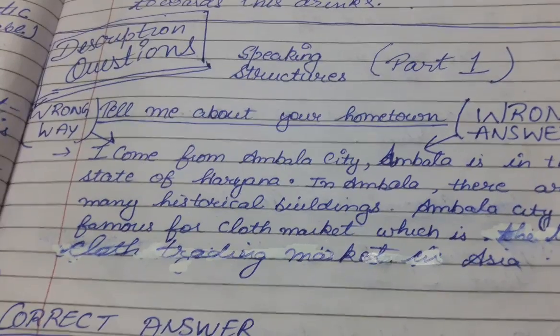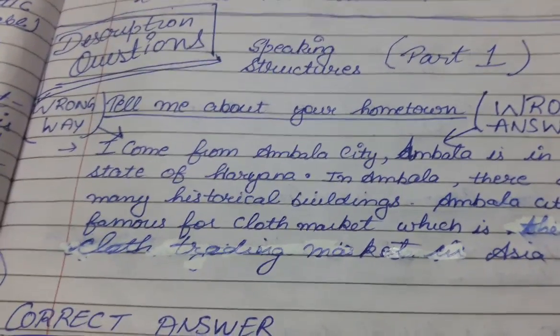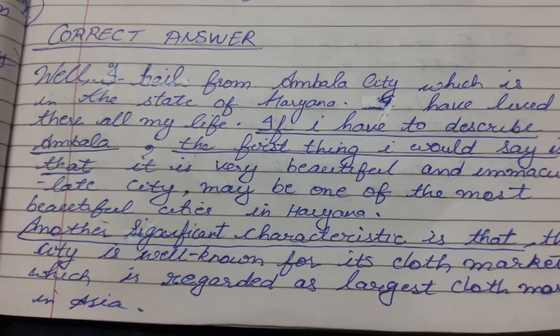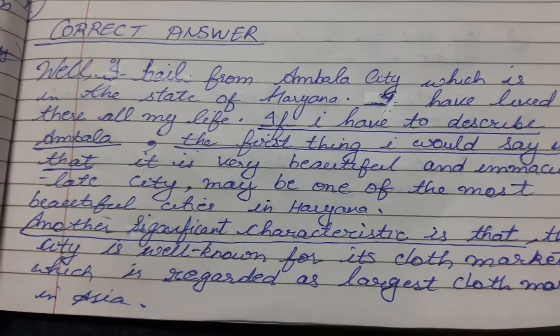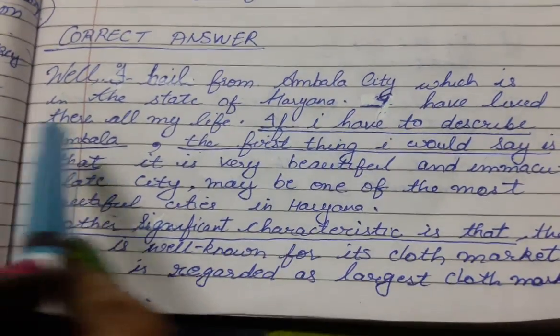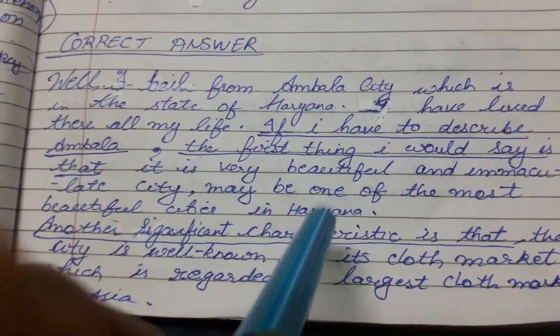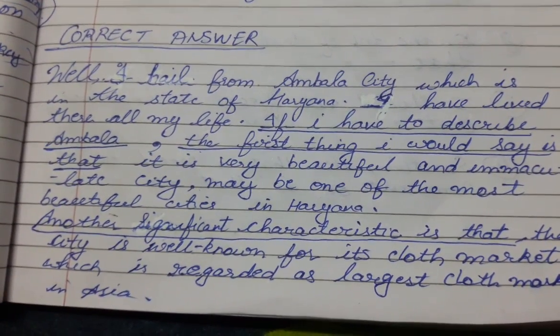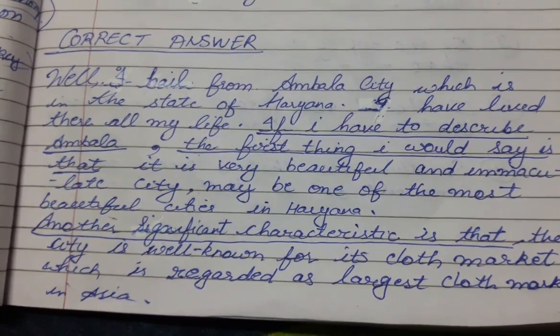So, now let's look at the answer for this question, which is the correct way of answering. Well, I hail from Ambala city, which is in the state of Haryana. I have lived there all my life. Now I have added a linking sentence. I have added the whole sentence here to link my idea with another idea.